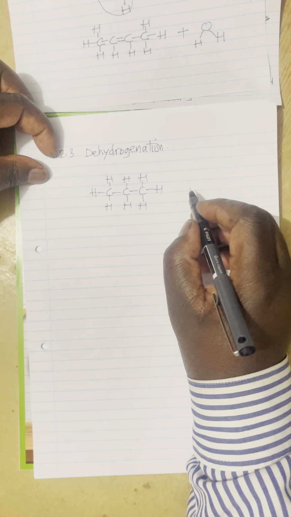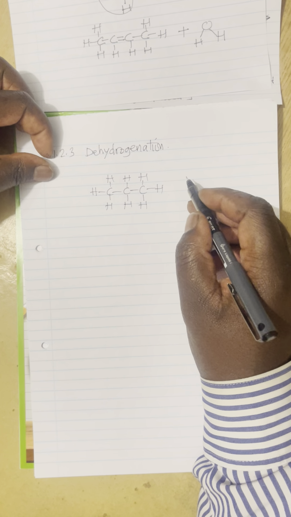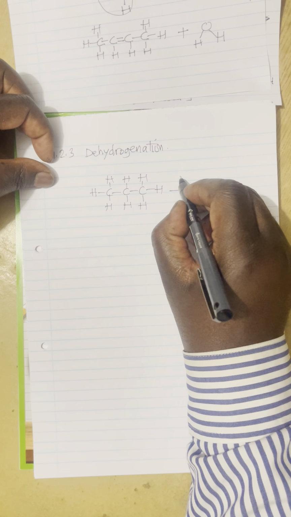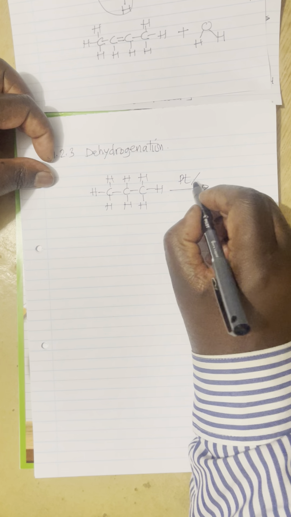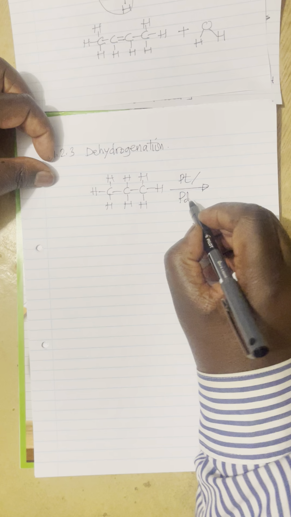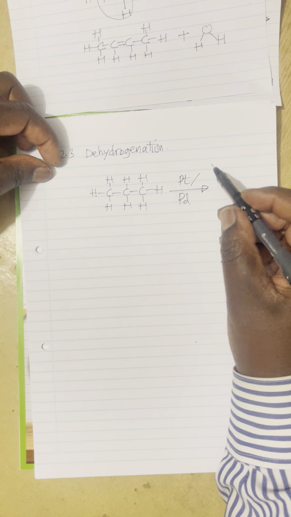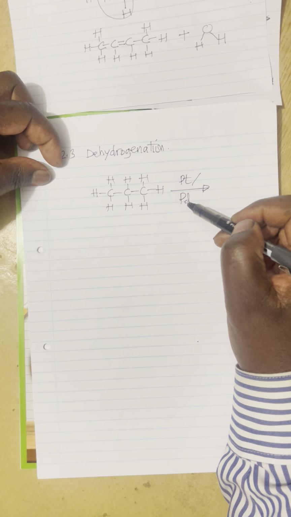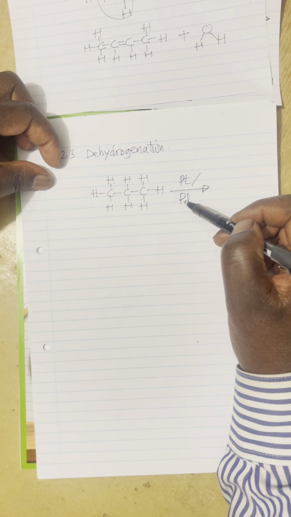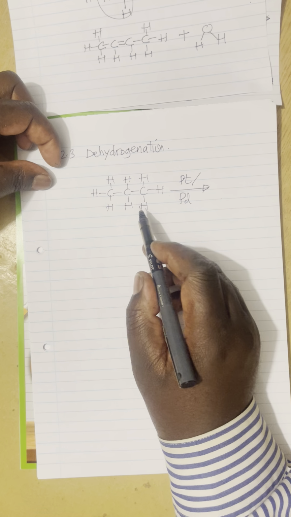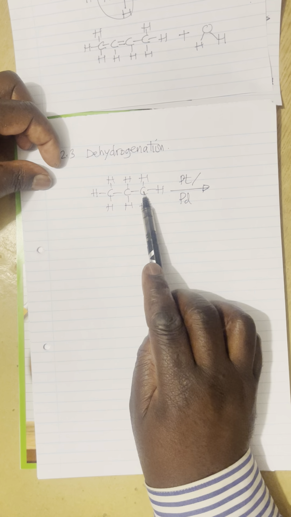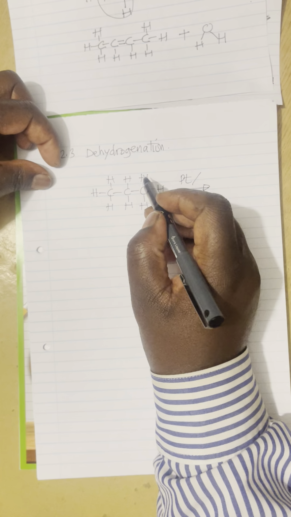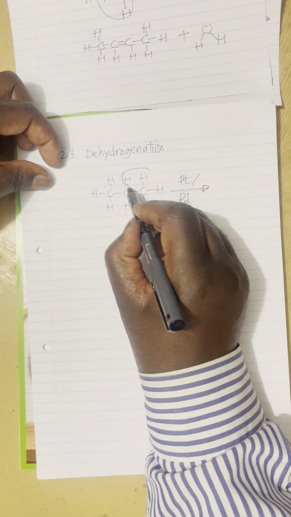And what do I need for this to undergo dehydrogenation? Well, I need a catalyst, for example platinum or palladium, whatever catalyst would be required. These are the most famous ones, platinum, palladium, and many more. And then what happens is, when you look at these carbons here, they have the same number of hydrogen atoms. So obviously the center one will go and the other one will go.